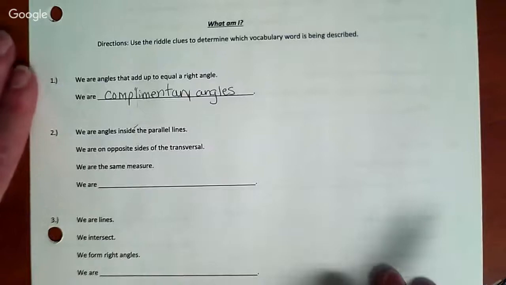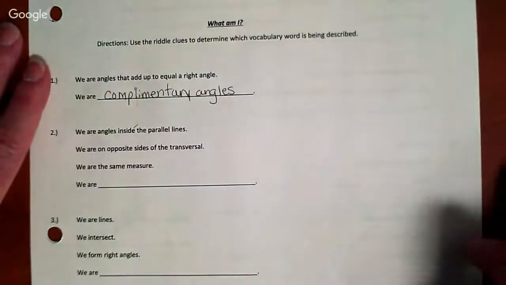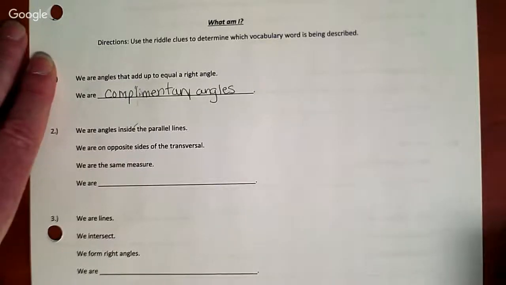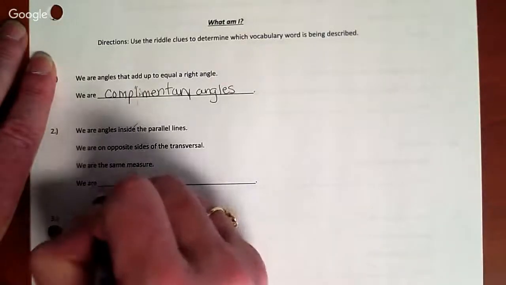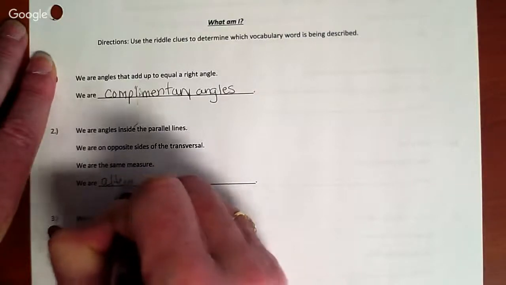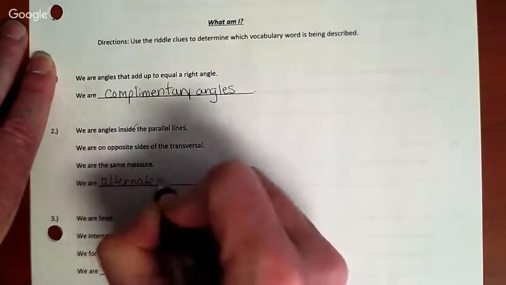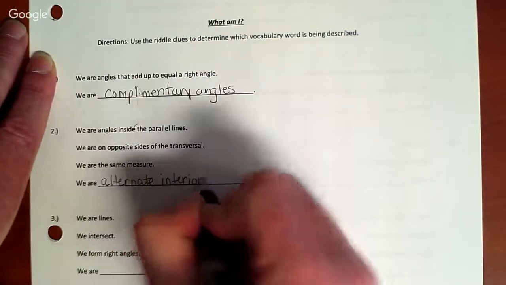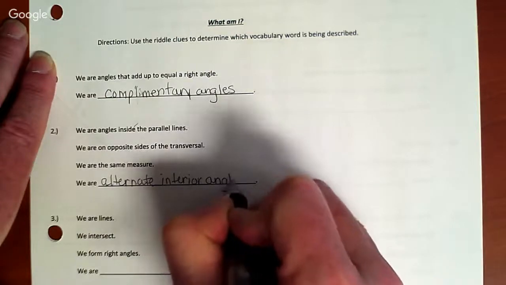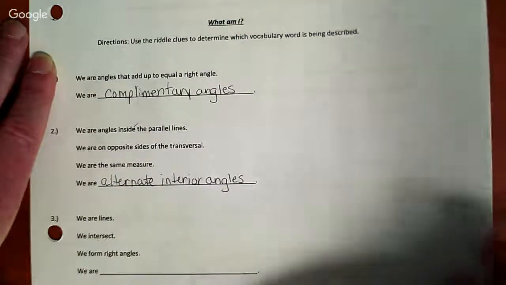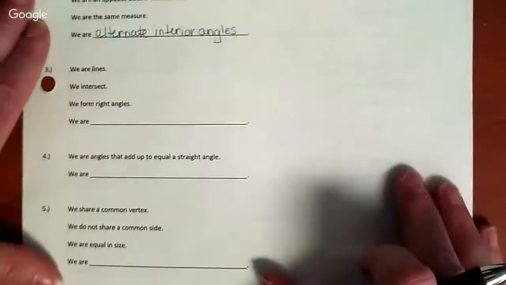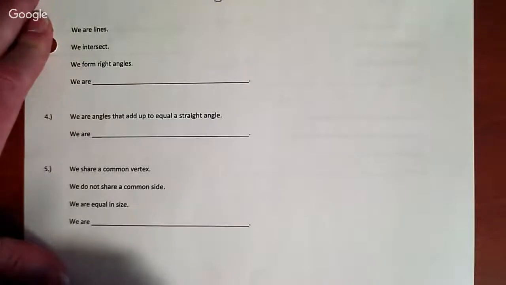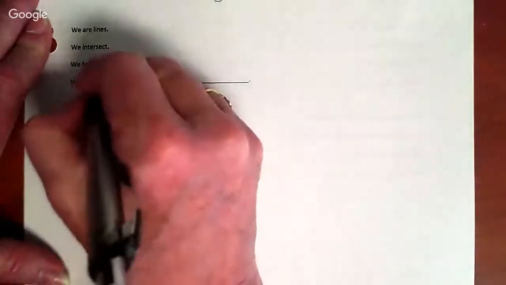Okay. We are angles inside the parallel lines. We are on opposite sides of the transversal. We are the same measure. We are alternate interior angles. Okay. Next, we are lines. We intersect and we form right angles. We are perpendicular lines.